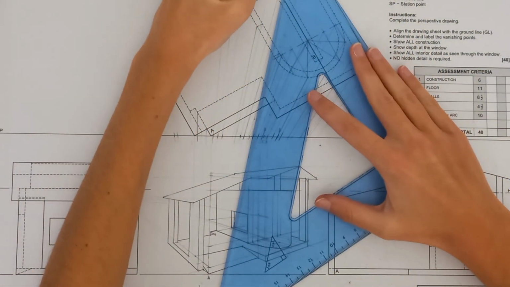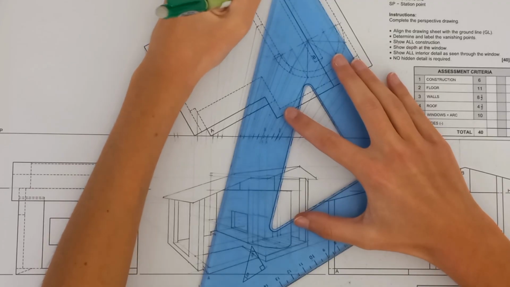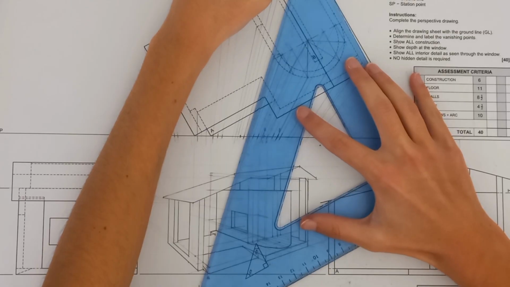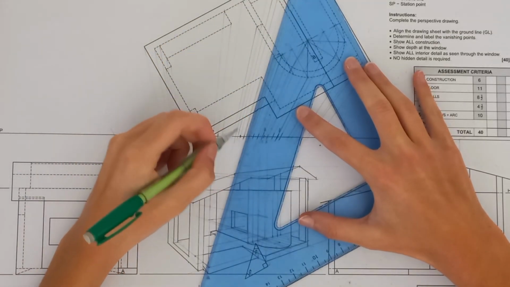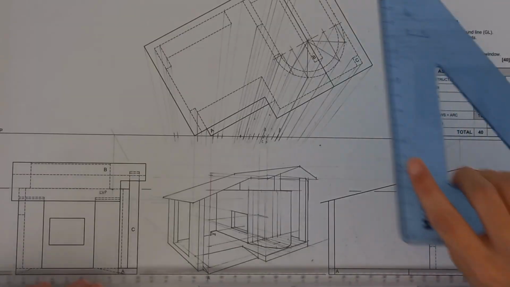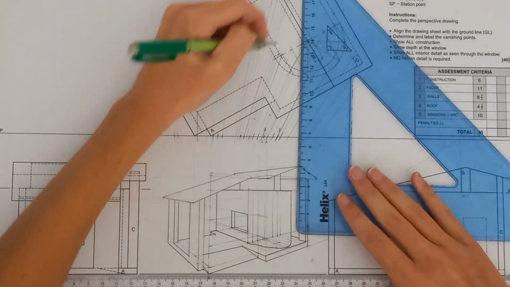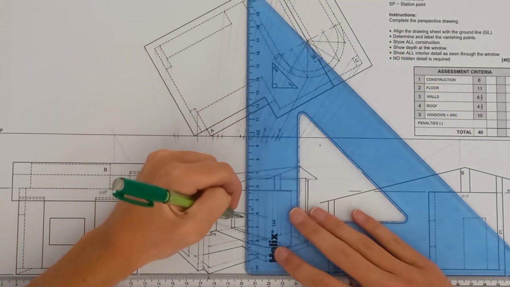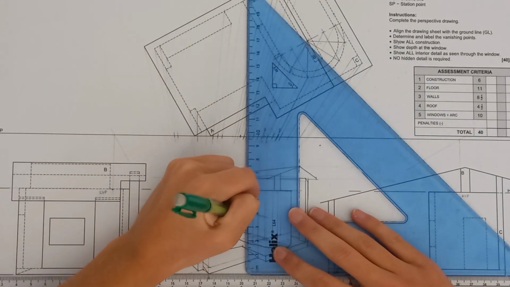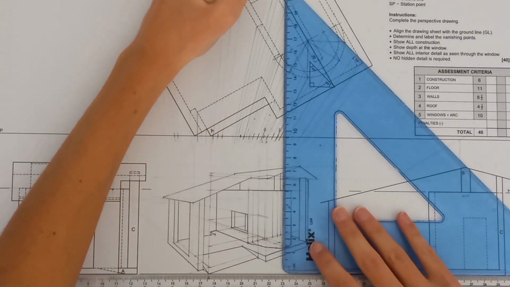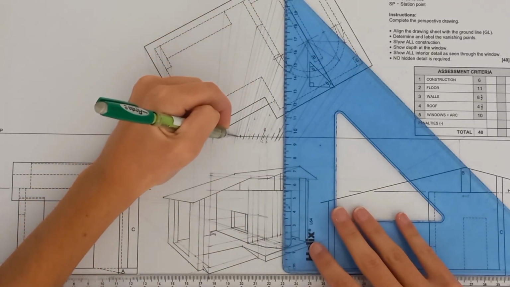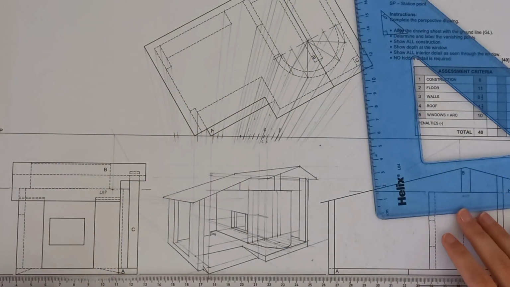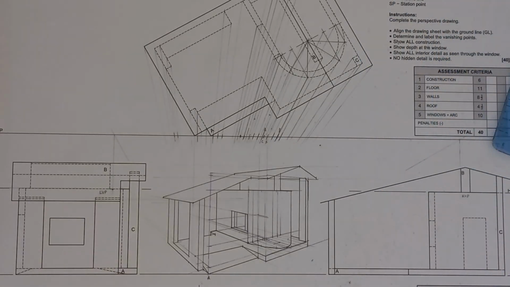So you're going to take the points for the door, okay, so that there will be right down like that, and then the other point for the door will be right from the back like that. Okay, and then that will be your perspective complete.